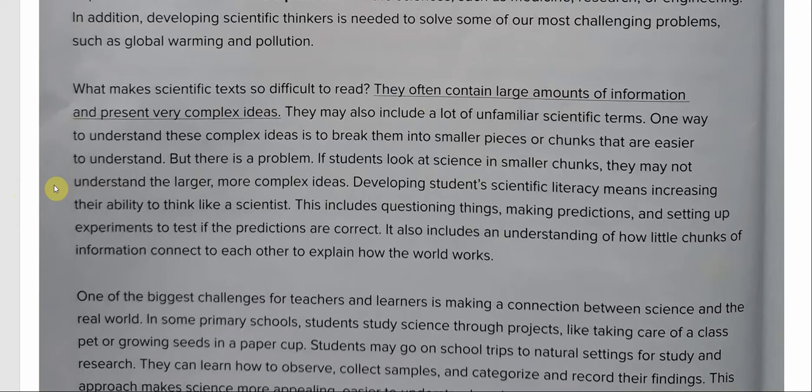Developing students' scientific literacy means increasing their ability to think like a scientist. This includes questioning things, making predictions, and setting up experiments to test if the predictions are correct. It also includes an understanding of how little chunks of information connect to each other to explain how the world works.